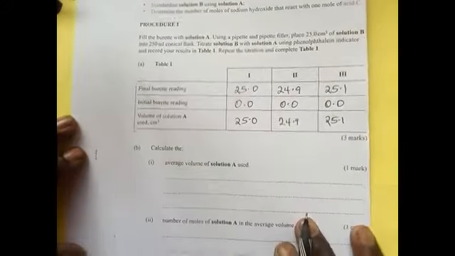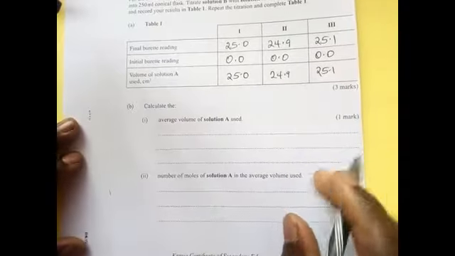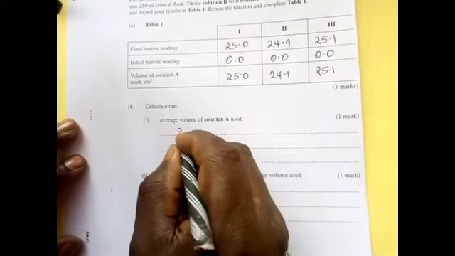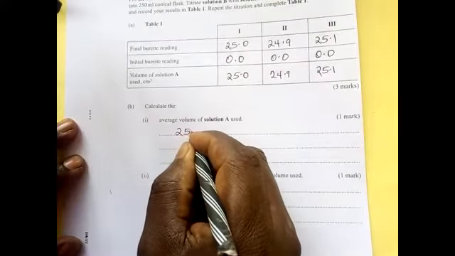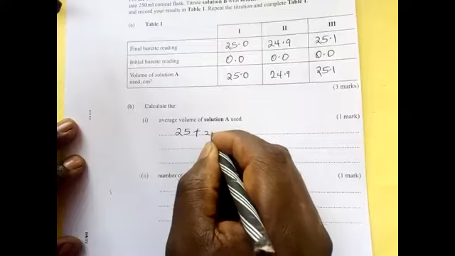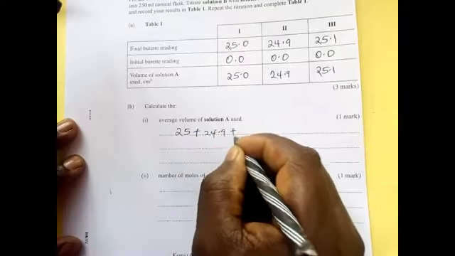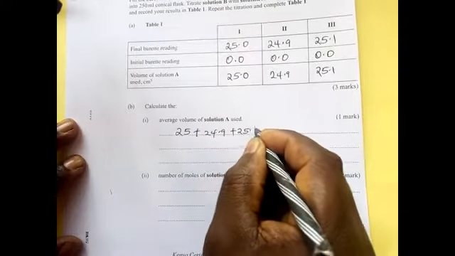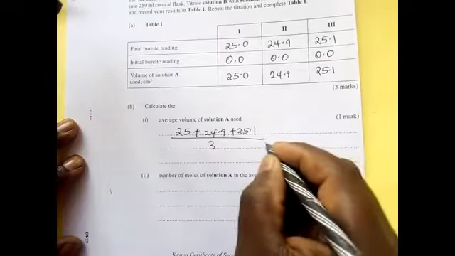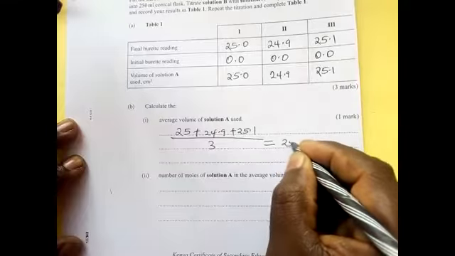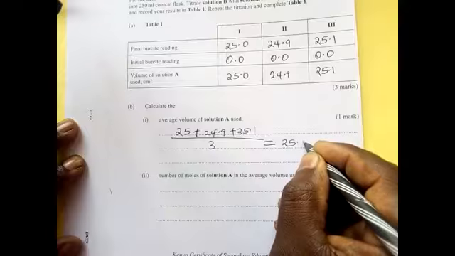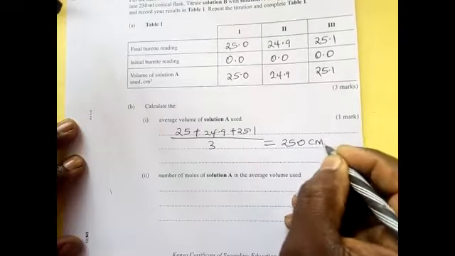So let us do our average. Our average is 25 plus 24.9 plus 25.1 divided by 3, which will give us 25.0 centimeters cube.